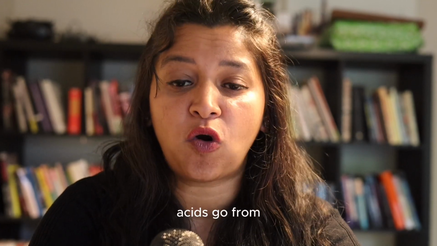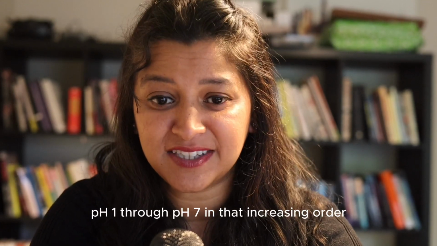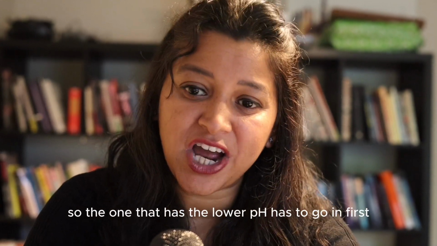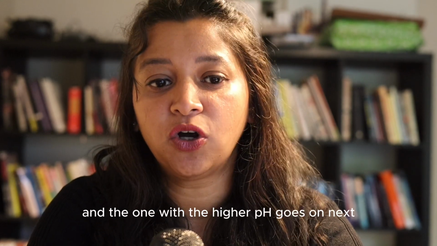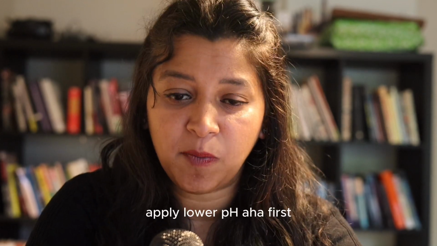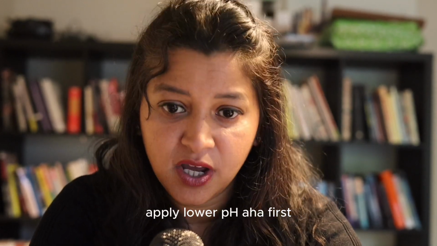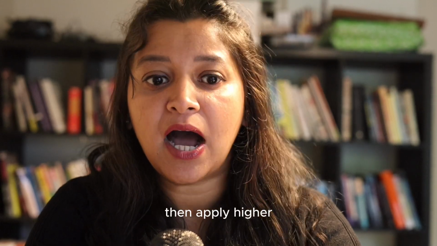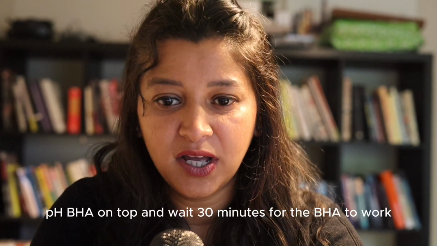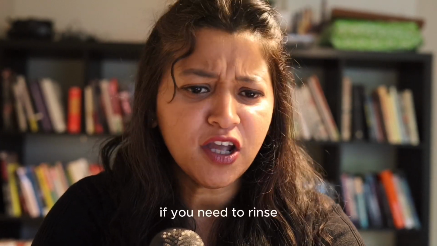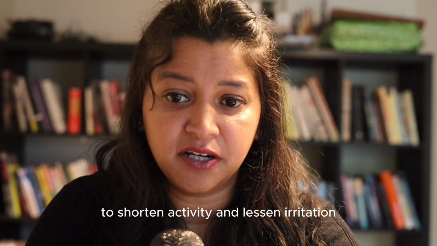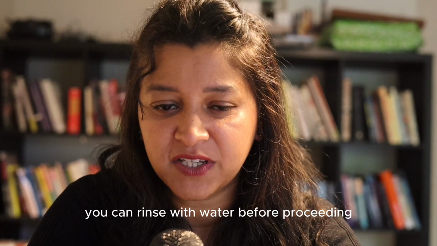Remember, acids go from pH 1 through pH 7 in that increasing order. So the one that has the lower pH has to go in first, and the one with the higher pH goes on next. If using a higher pH BHA after a lower pH AHA product, apply the lower pH AHA first. Wait 30 minutes for it to work, then apply the higher pH BHA on top and wait 30 minutes for the BHA to work. Then apply other products on top. If you need to rinse products off sooner than 30 minutes to shorten activity and lessen irritation, you can rinse with water before proceeding on to the next step.